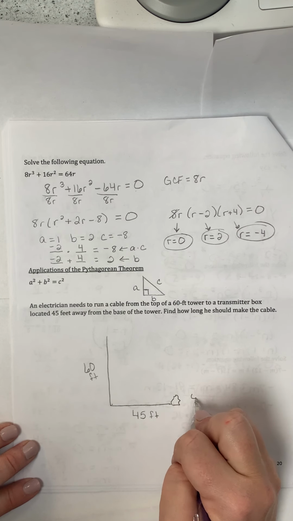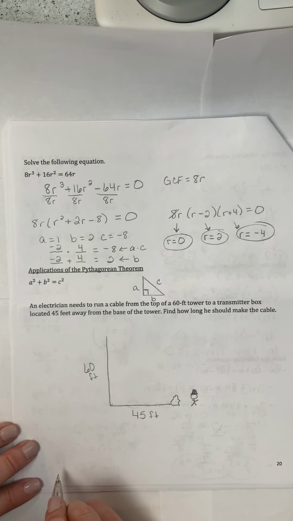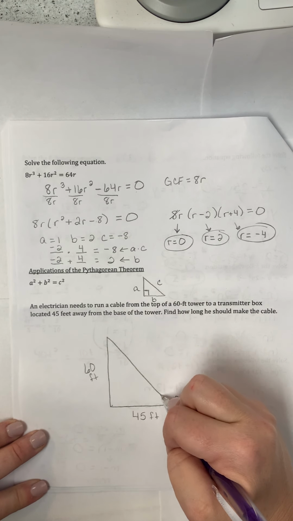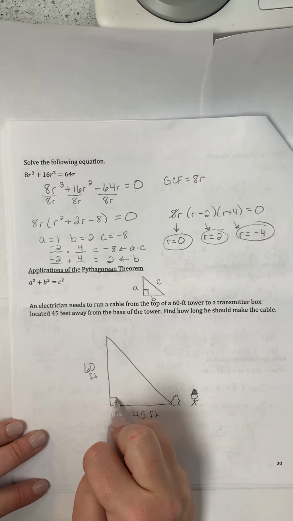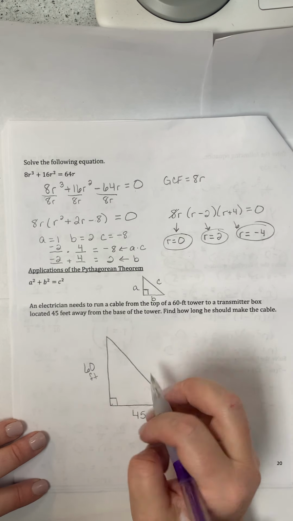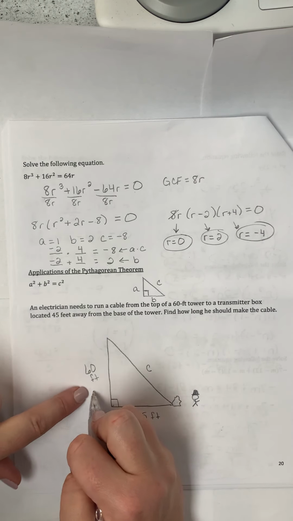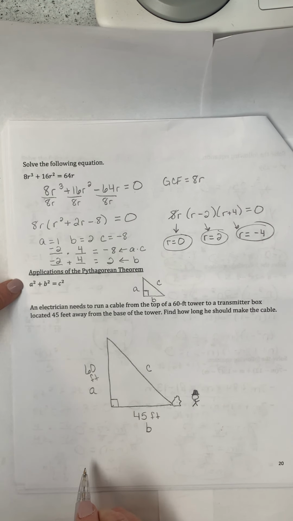There's your transmitter box. Here's your little electrician. Here's his little hat, his little hard hat. Here's his box, okay? He wants to run a cable from the top of the tower down to the box. That's his goal. Well, look here. If the tower's straight, we have a right triangle. And this cable that we're trying to find is our hypotenuse, or our C, okay? So if we take this as leg A and this as leg B, we can use our Pythagorean theorem.